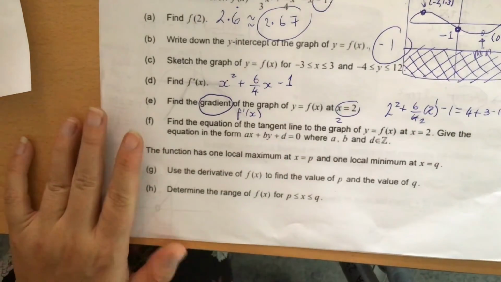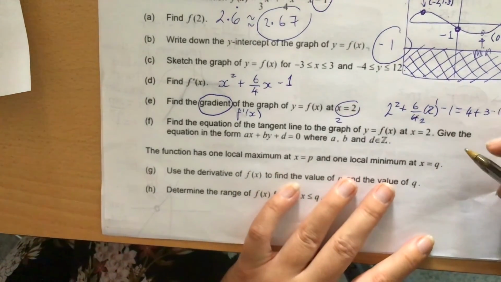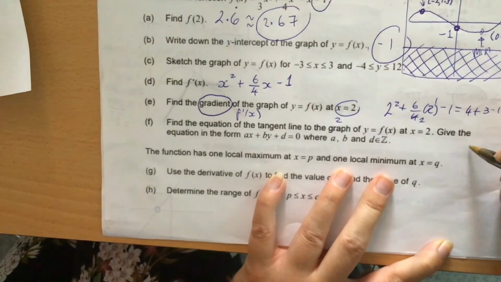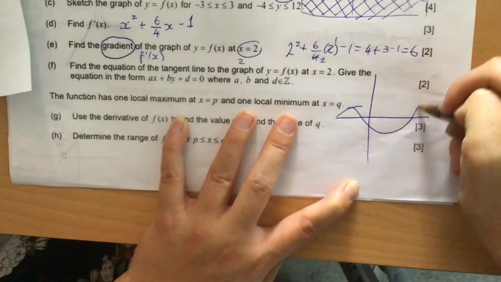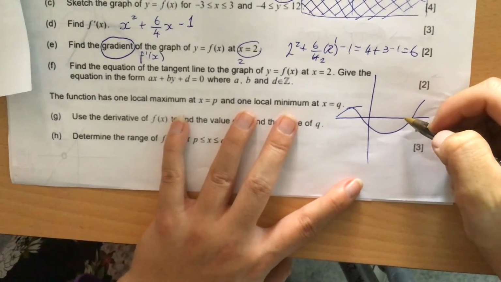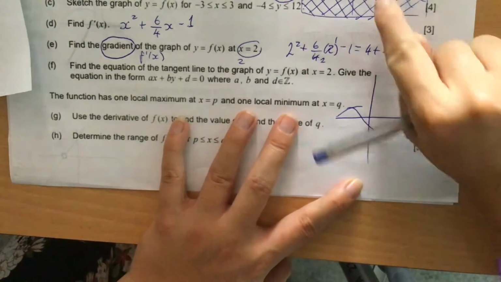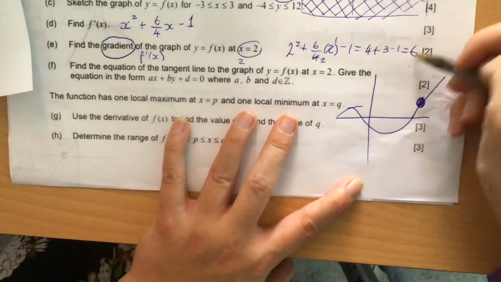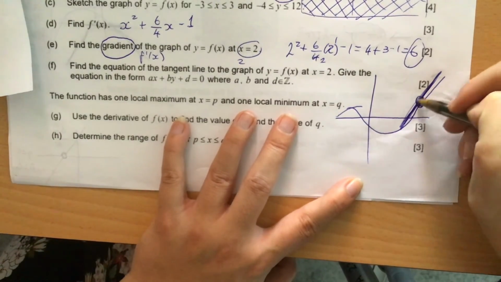Find the equation of the tangent line to the graph at y equals f of x at x equals 2. Now, this is where it gets a little bit complex. Let's say we've got an image of our original graph. Our original graph, like we've drawn, looks a bit like this. Now, when x is 2, I'm assuming it's going to be around about here because this is 0.5. By my image, it's going to be up here. And we know the gradient's positive. So this is the particular gradient at this point.